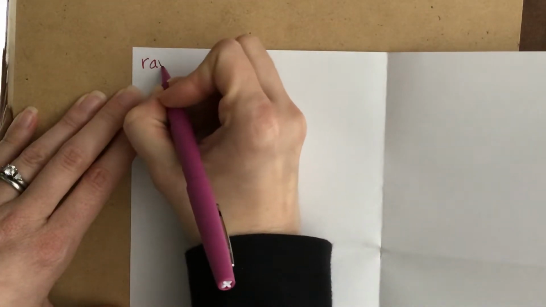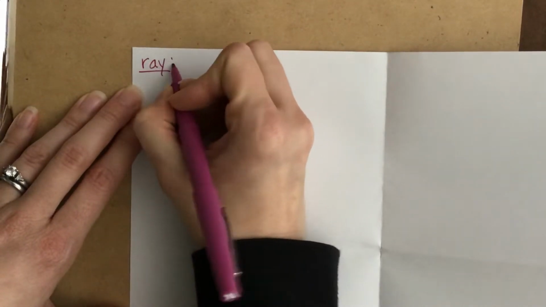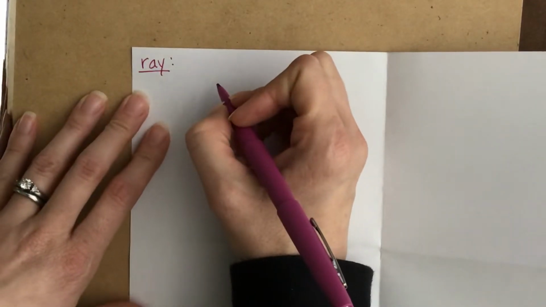Okay, ray. We're going to start with the definition for each of these terms, and then I will draw a picture to show you what it looks like.